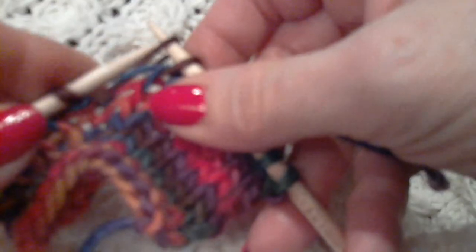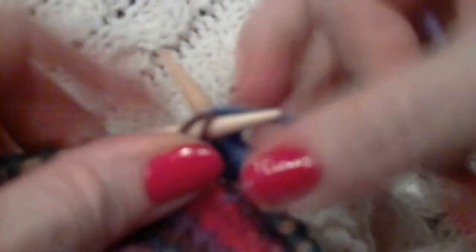If you do a slip-slip knit, tricky thing about that one is, when you do it, it's over here. Now, these stitches, when you go to take them off, depending on how you take them off, you might end up with stitches over on the left-hand needle all twisted up and around.